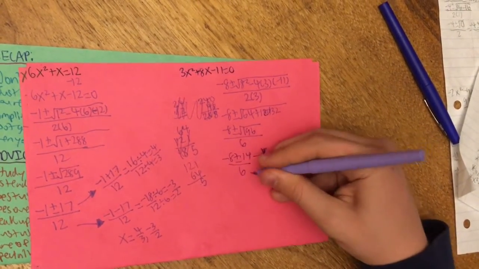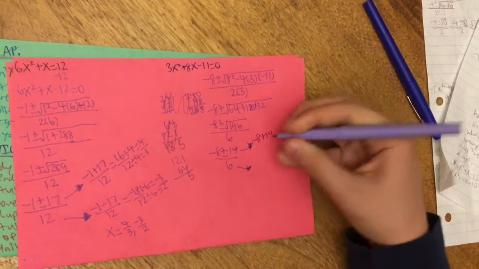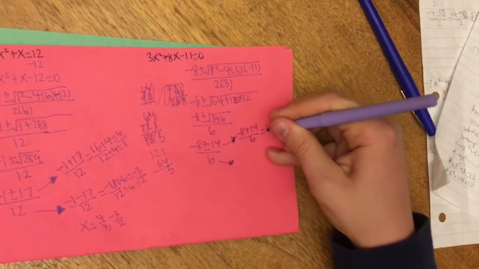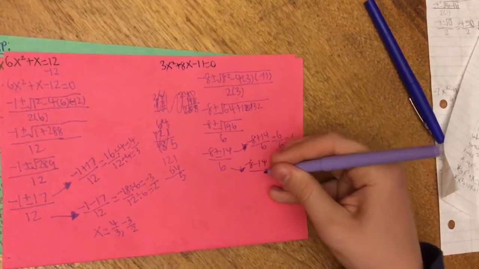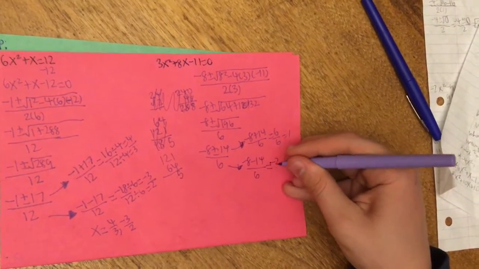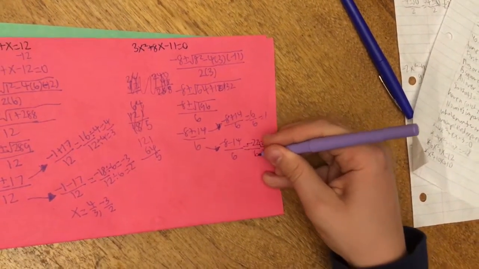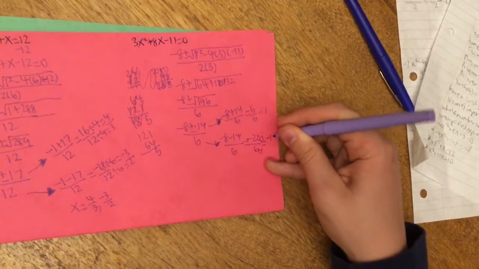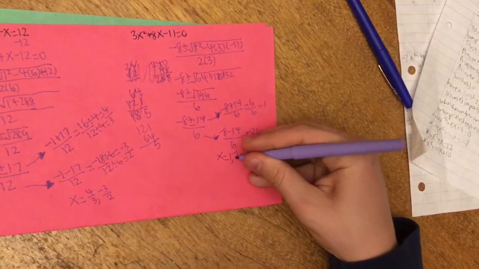Okay. Now, negative 8 plus 14 over 6. 6 over 6. 1. This is negative 22 over 6, which simplifies if we divide it by 2 to negative 11 thirds. X equals 1 and negative 11 thirds.